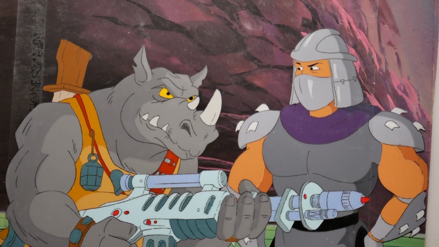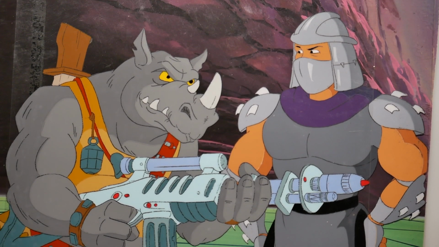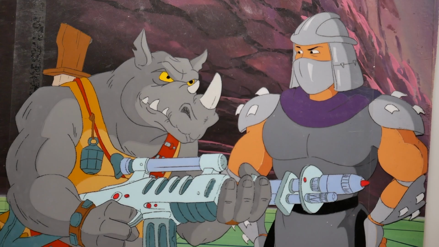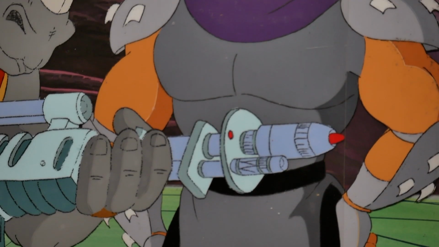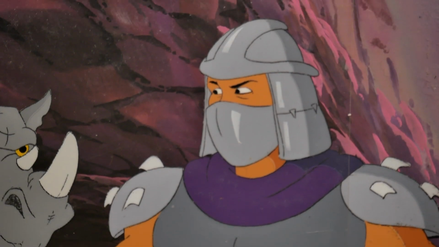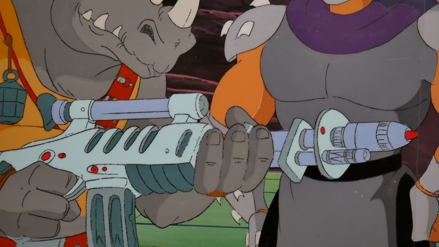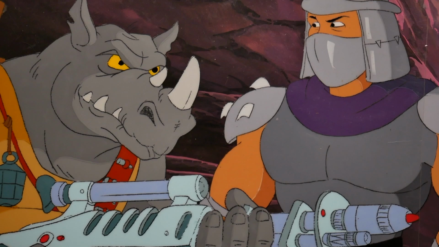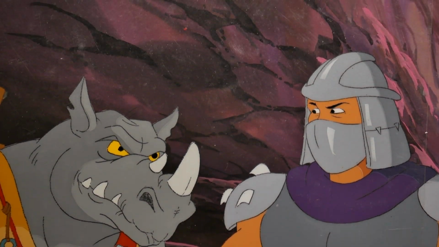They carried through pretty much doing two tones on everything. The pants has two tones, the shirt has two tones. Shredder actually has very little shadow on him. It almost makes me wonder if this is actually from the same scene or are these just two cells that were combined into one for selling purposes.